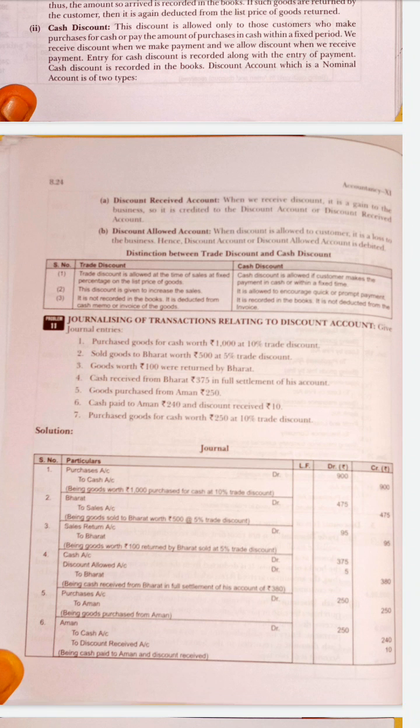Okay. So there are some differences between trade discount and cash discount. This is a very important question. You should be thorough in what trade discount is, what cash discount is, and what the differences are. In cash discount there are two types: discount received account and discount allowed account. Discount received is a gain or income and discount allowed is an expense or loss. And we have to know the accounting treatment.